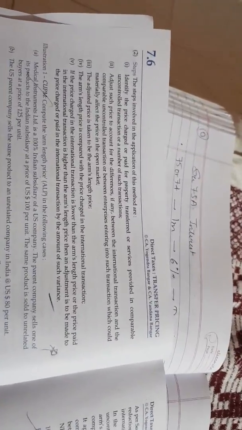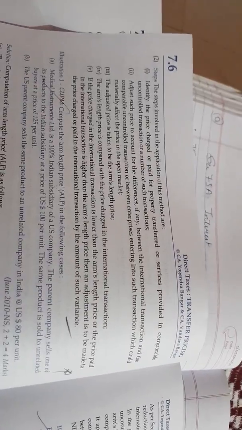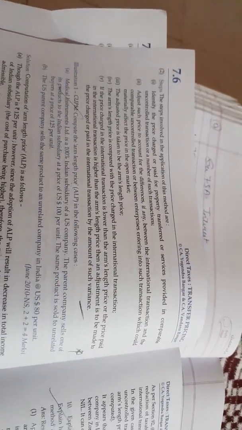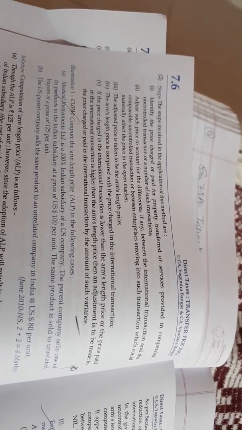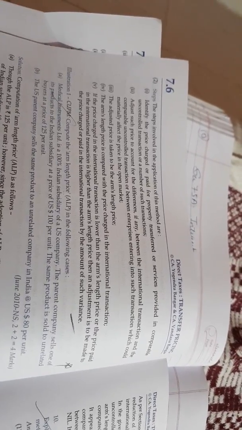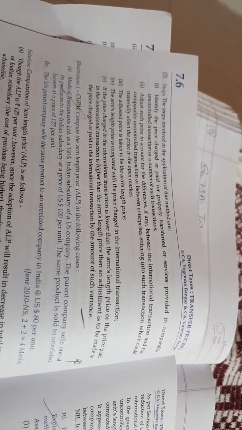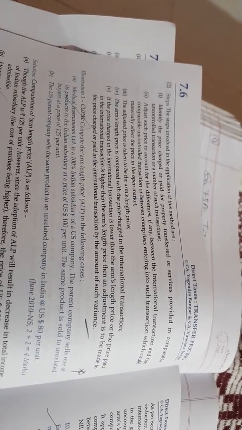So the next is the steps involved for finding the comparable uncontrolled price method. First is to evaluate the price charged in the uncontrolled transaction, then adjusting the amount, then the adjusted price is the arm's length price, and it has to be compared with the international transaction. If the adjusted price is more than the international transaction or vice versa, then the amount needs to be adjusted. So there are 5 things.